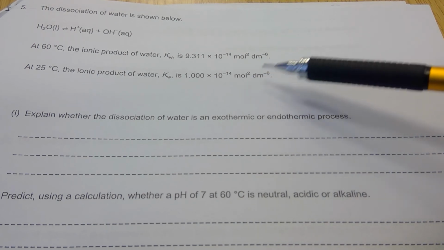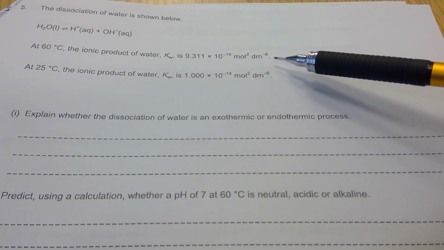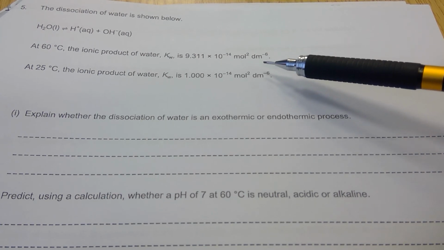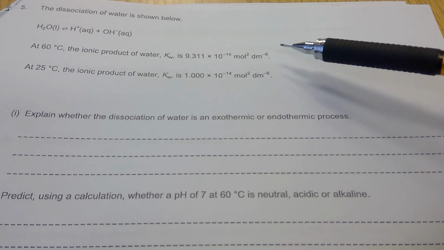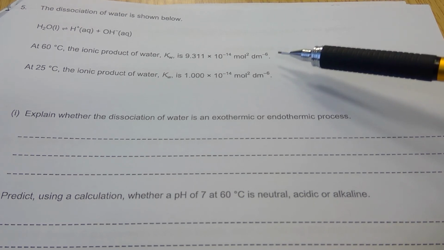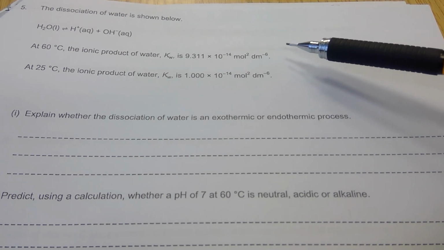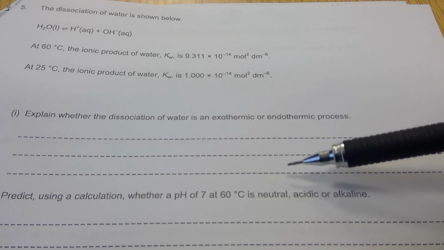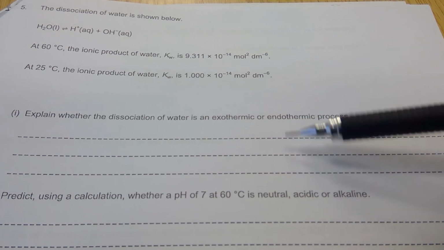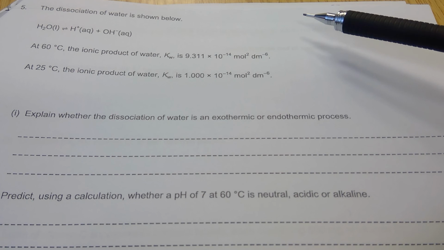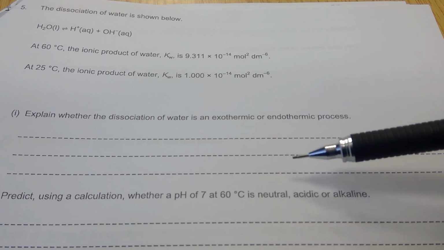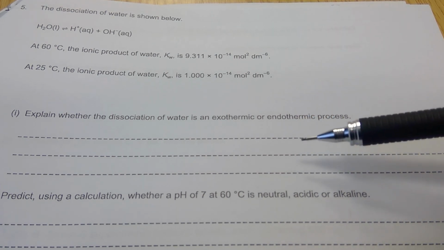So in this case, increase in temperature has increased Kw, that has therefore pushed equilibrium further to the right-hand side, indicating there's been more dissociation. So therefore, the dissociation has got to be endothermic. And that's where your marks come from. So you simply say that the reaction for dissociation of water is endothermic because the equilibrium has been shifted to the right-hand side.